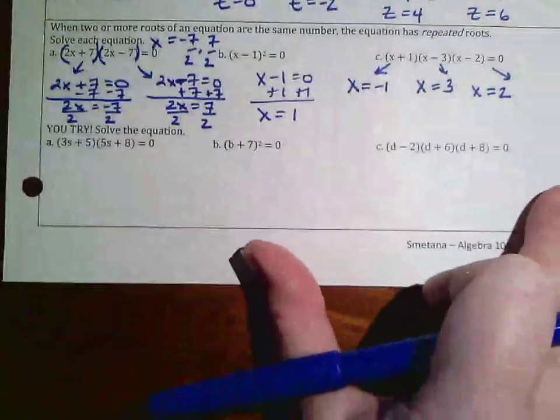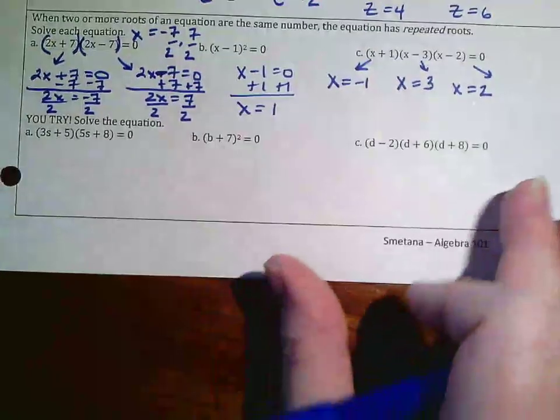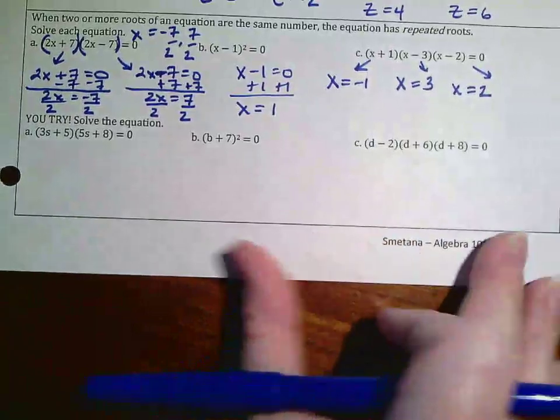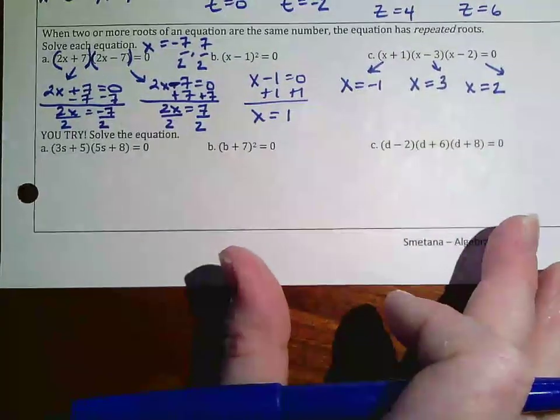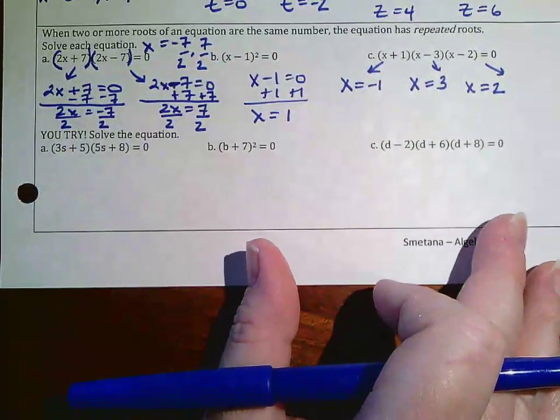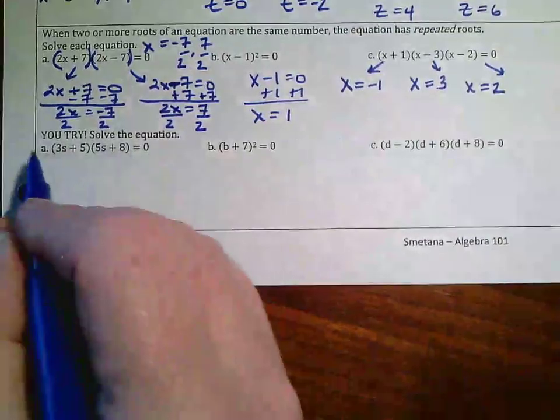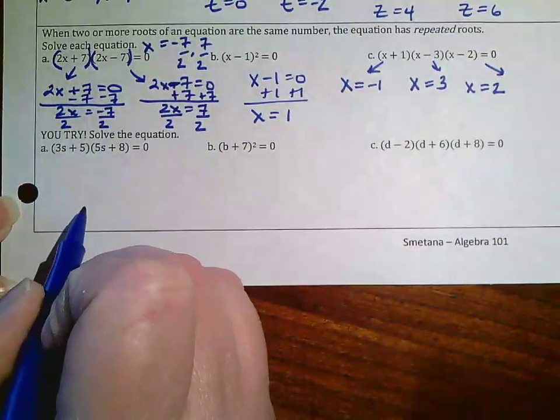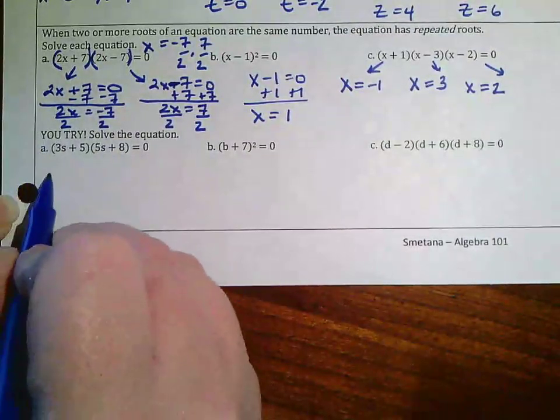And I would like for you to try these problems at the bottom real quick. Setting them equal to 0. I would pause this and then come back and check your answers just a moment. Make sure you got the skill. So 3, 2, 1, starting back up.